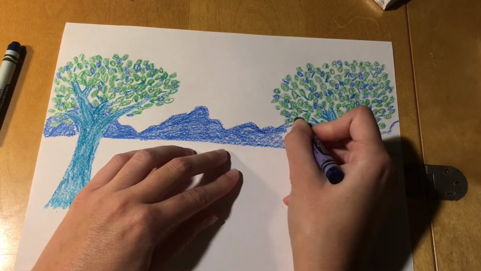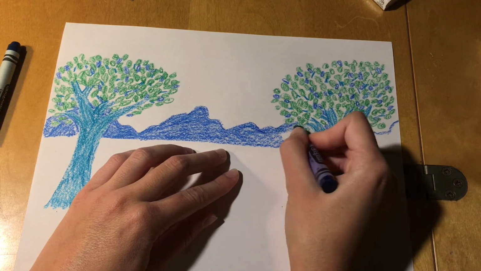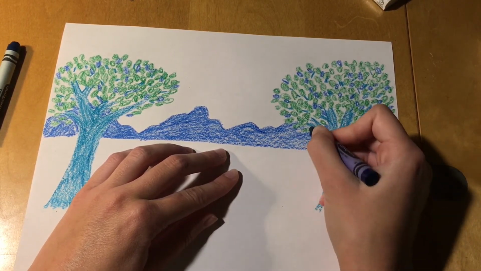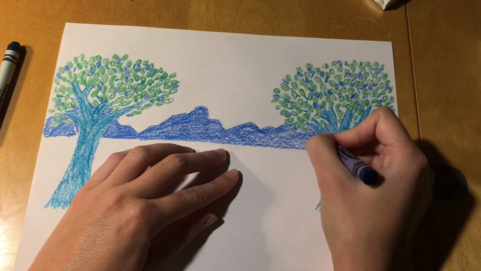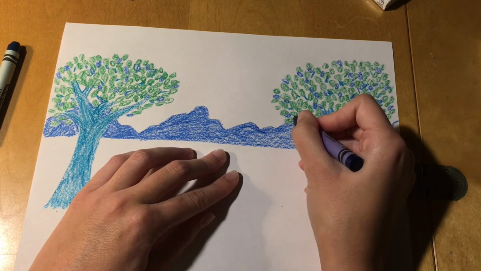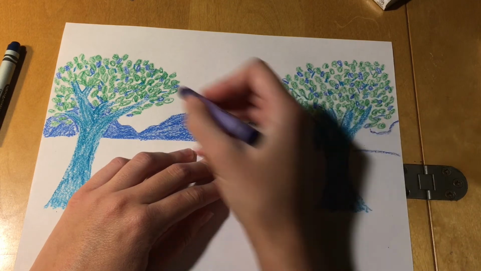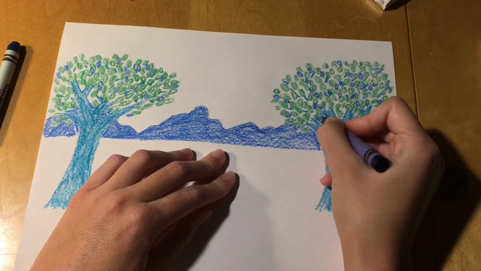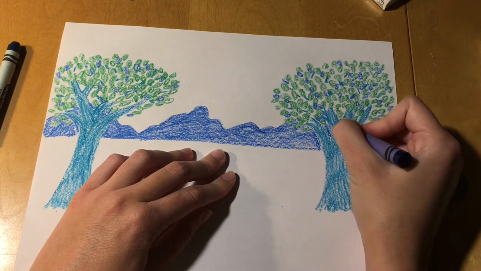There we are. And I don't think I'm going to be super precise about coloring behind these trees because my trees aren't super realistic this time, so just a suggestion of the mountains behind the trees. I think that'll be enough for me.